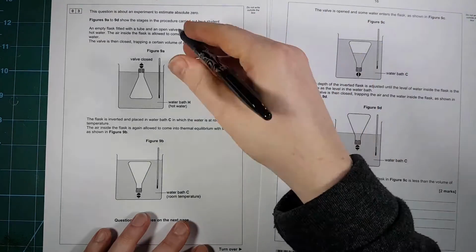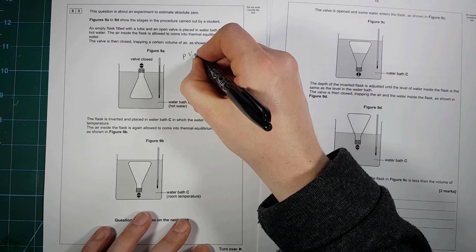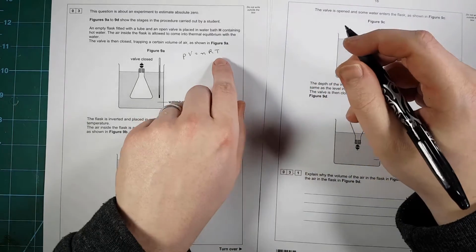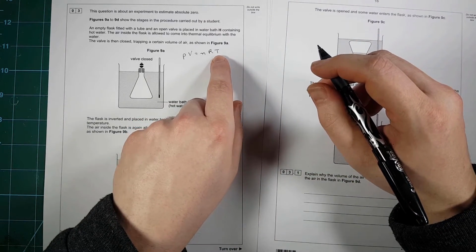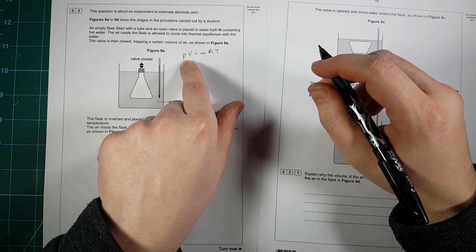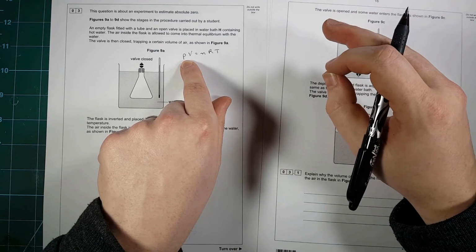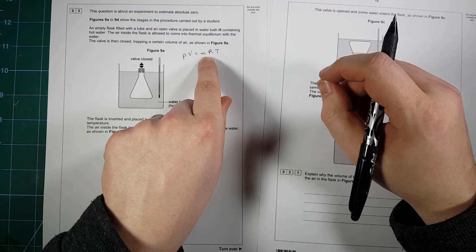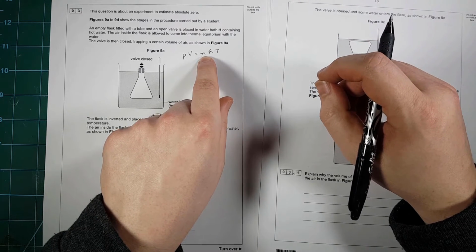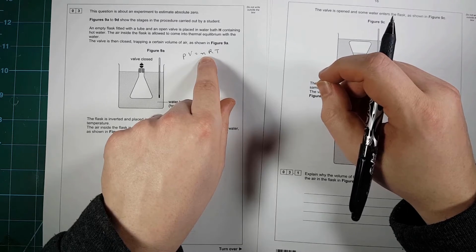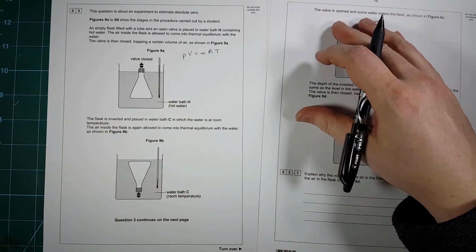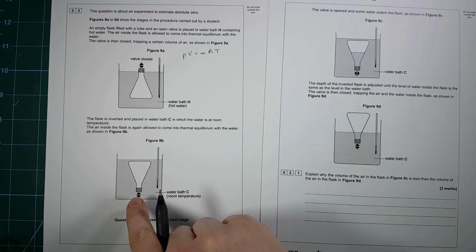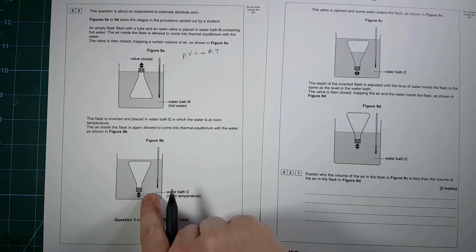So if we think about the ideal gas law, we've got PV equals nRT. So we've changed the temperature of the gas. The pressure is atmospheric pressure, so we kept the pressure constant, and we have then trapped a certain amount of gas in there. So that's going to allow us to keep n constant throughout the experiment by trapping that amount of air in. We're then going to place the flask into a colder bath of water.